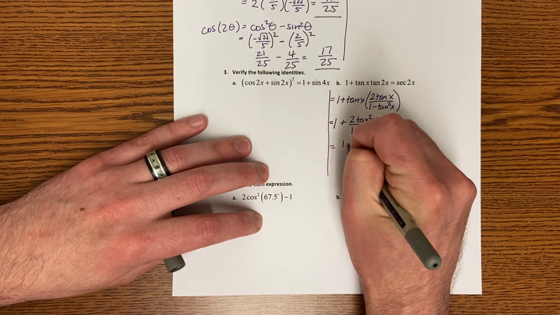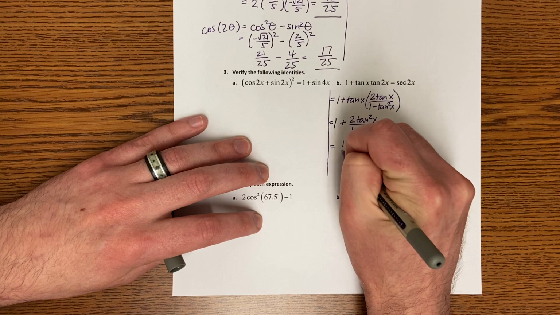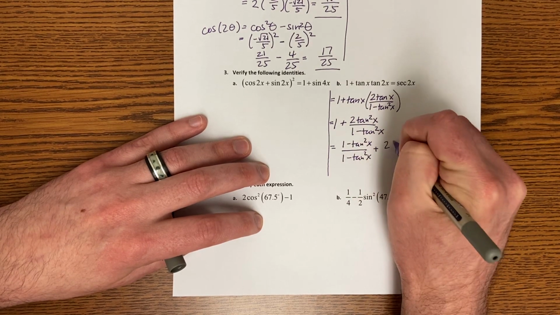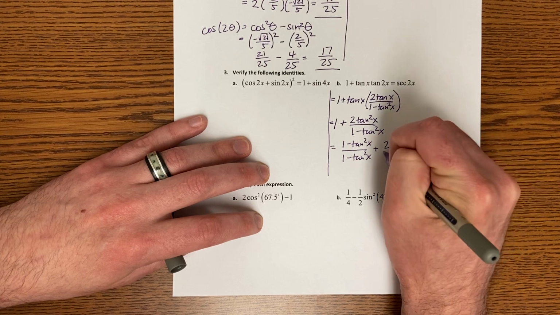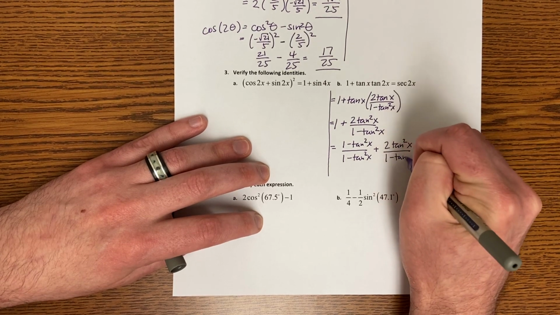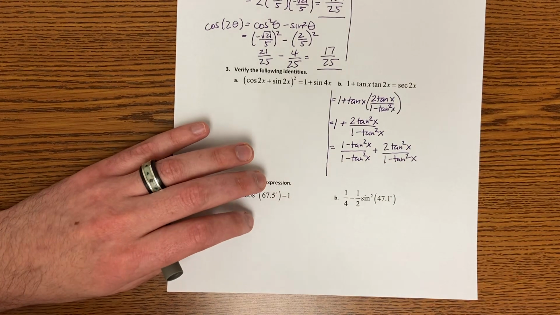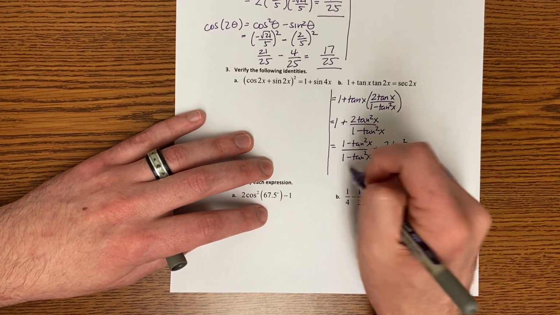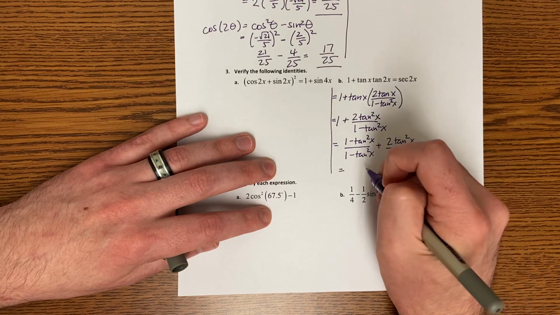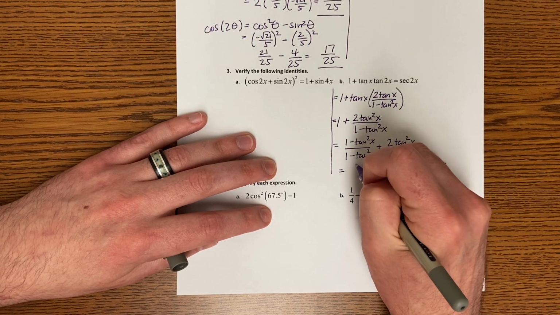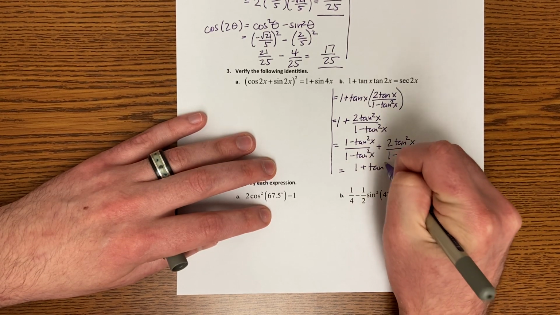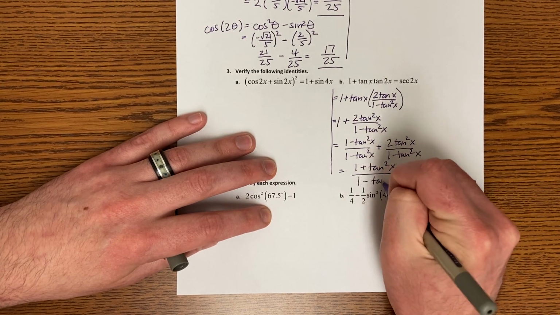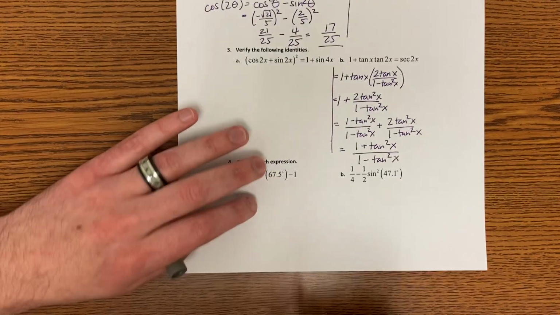So this will be 1 minus tangent squared x over 1 minus tangent squared x plus 2 tangent squared x over 1 minus tangent squared x. When we combine our numerators, minus tangent squared x plus 2 tangent squared x will be 1 plus tangent squared x over 1 minus tangent squared x.